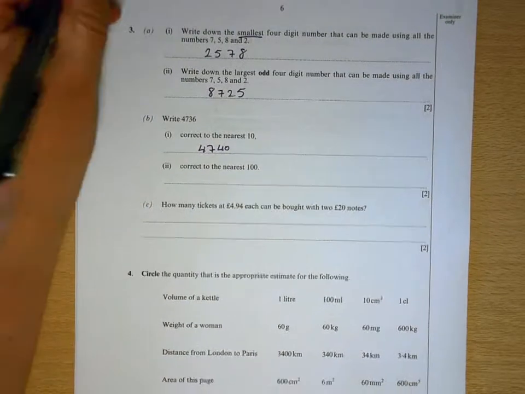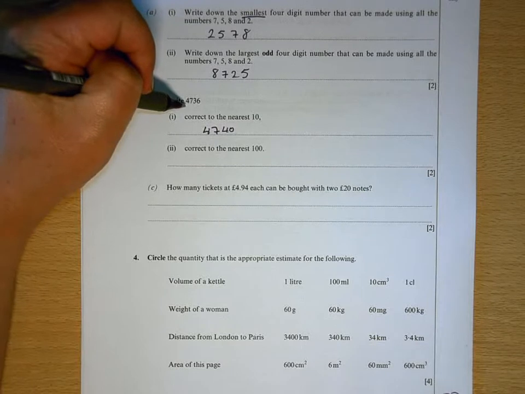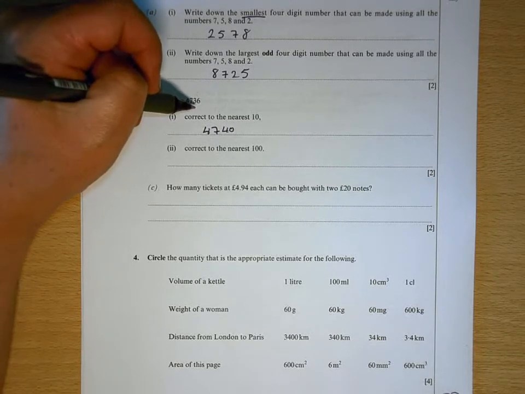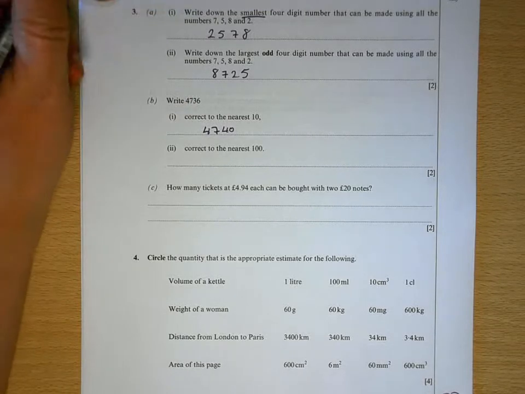4,740. Correct to the nearest 100, the 7 is in the hundreds column, so it's either going to be 4,700 or 4,800. Because the rest of the number is 36, it's closer to 4,700.